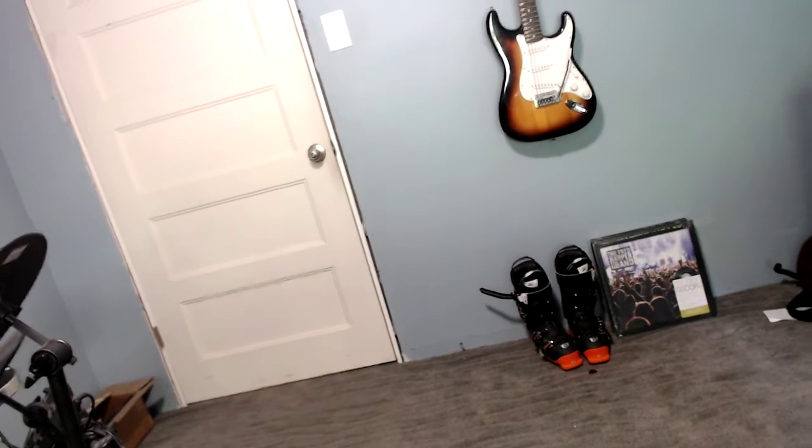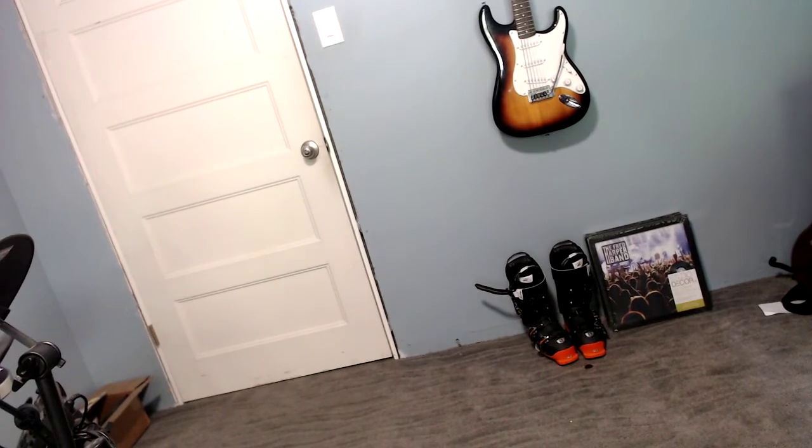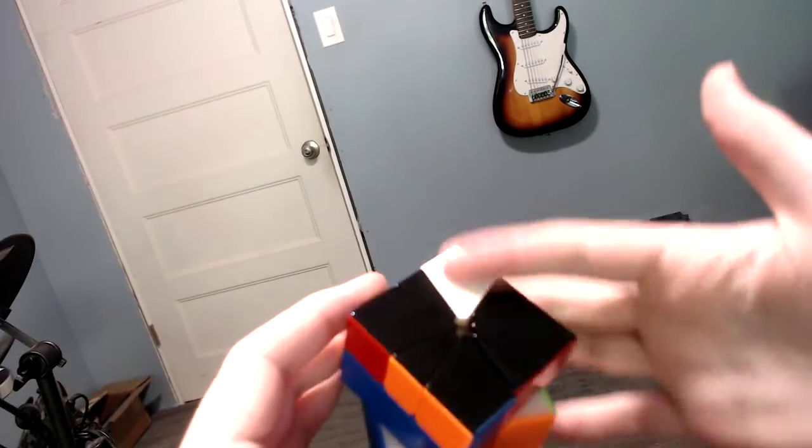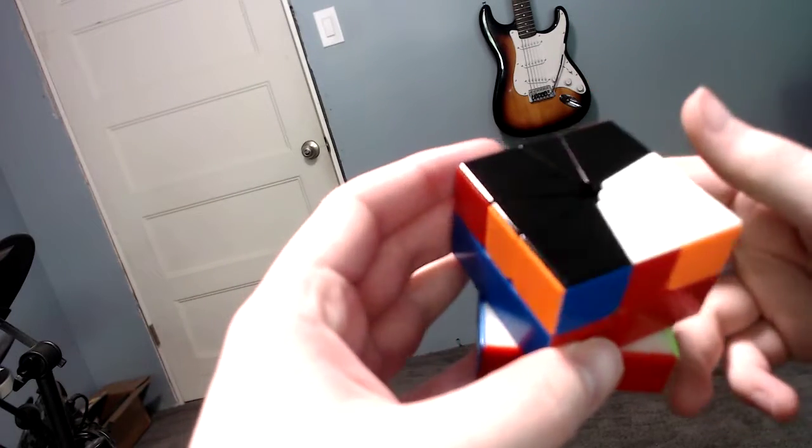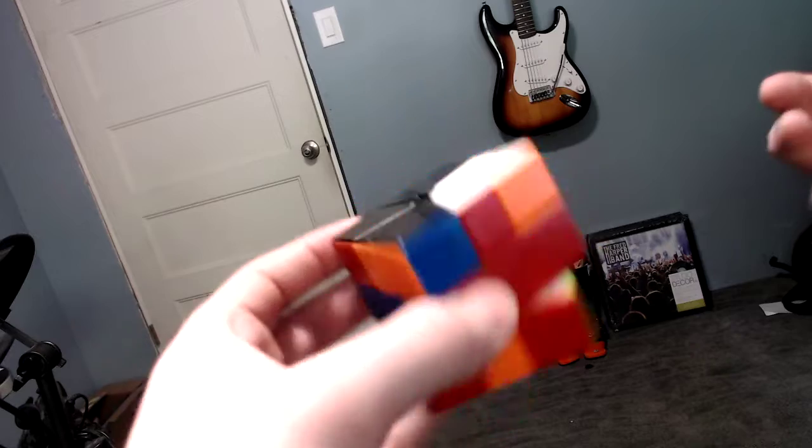I also used this one as an alg, but I developed it on my own a while ago when I was just casually looking into this. I wanted to have a case for this. What I do is I line these corners up, and then I get a boomerang, which is kind of nice.